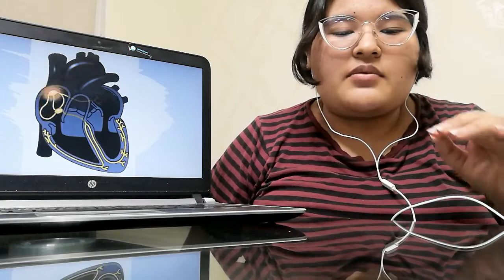Finally, the blood exits the heart through the aortic artery. The aortic artery is the biggest artery in the body, and it's very important because it will distribute the blood to the rest of the body, to the rest of the tissues and organs.